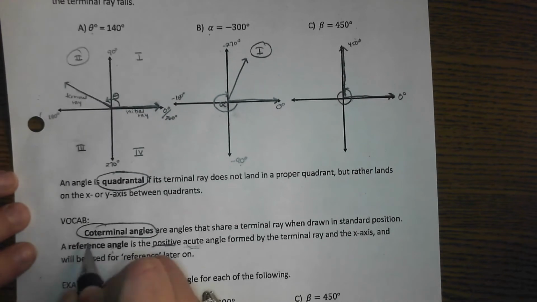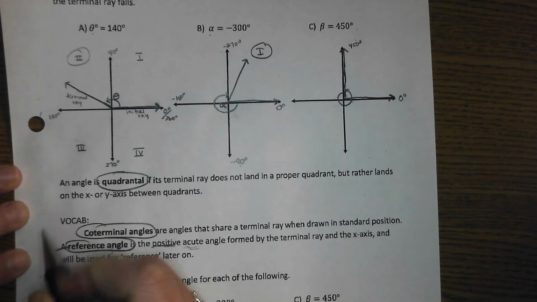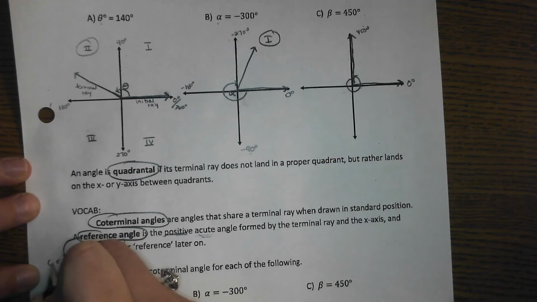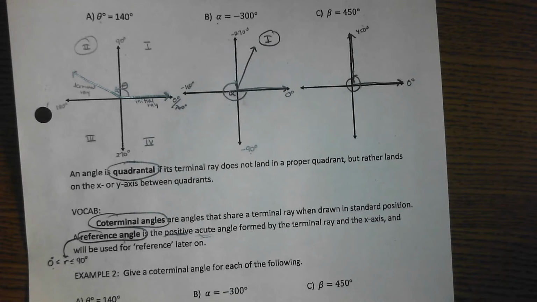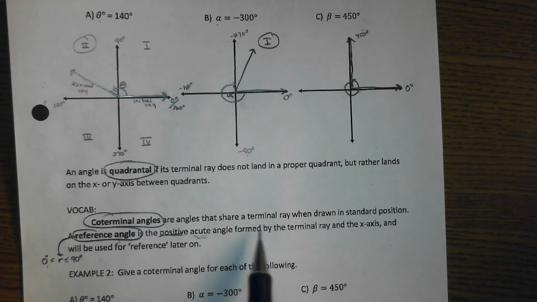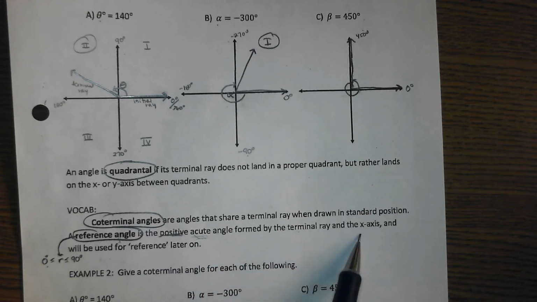So a reference angle, and I'll use a lowercase r, has to be between 0 and 90 degrees. Has to be positive, has to be acute, which pretty much those all are except for the endpoints. And let's read that description. It's the angle formed by the terminal ray and the x-axis.